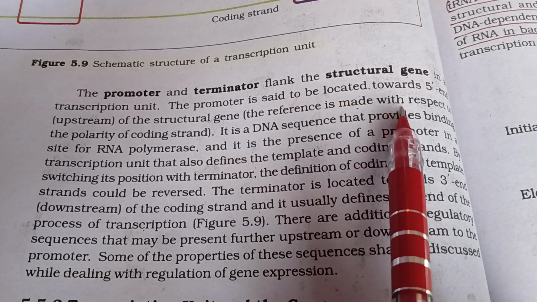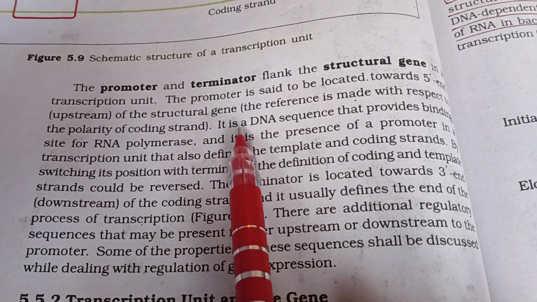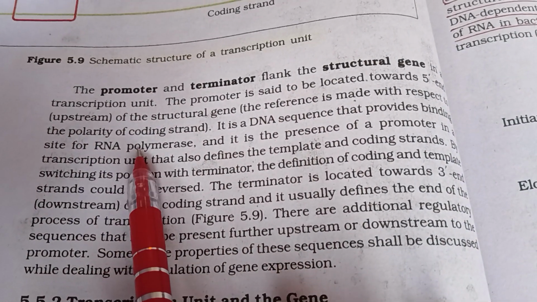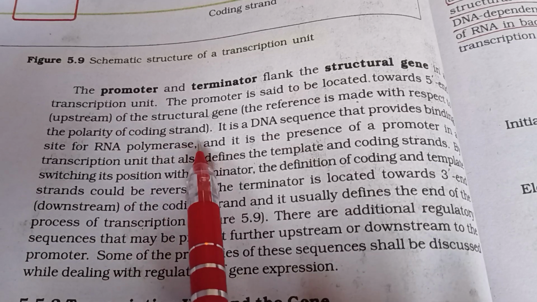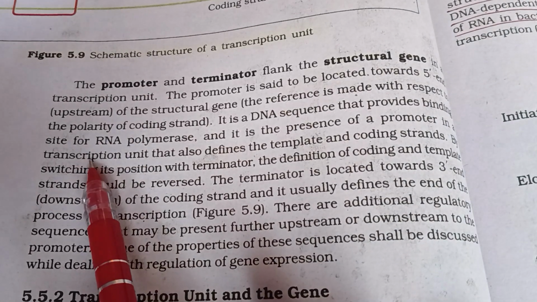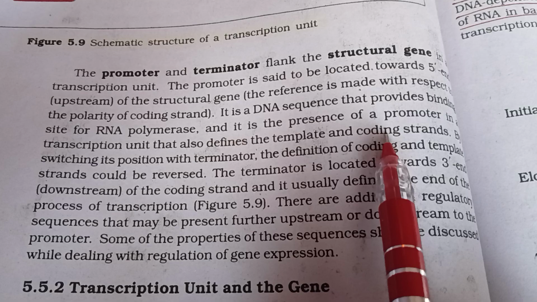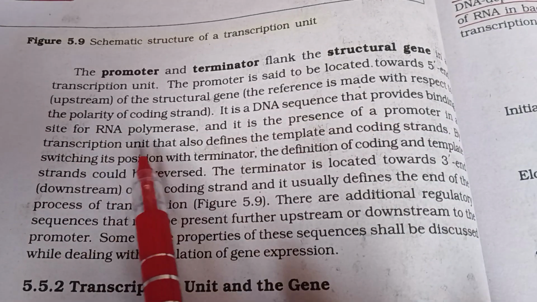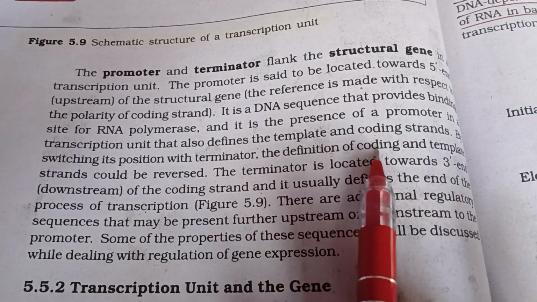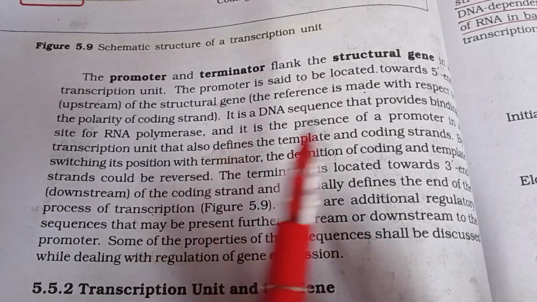Means this reference, with respect to what are we taking it? With respect to the coding strand. It is a DNA sequence that provides a binding site for RNA polymerase, and it is the presence of a promoter in a transcription unit that also defines the template and coding strands. By switching its position with the terminator, the definition of coding and template strands would get reversed.